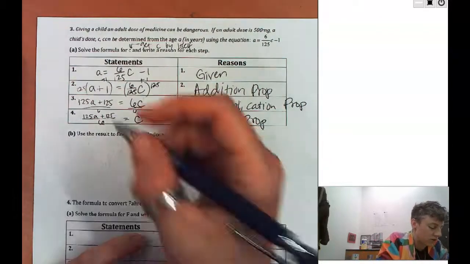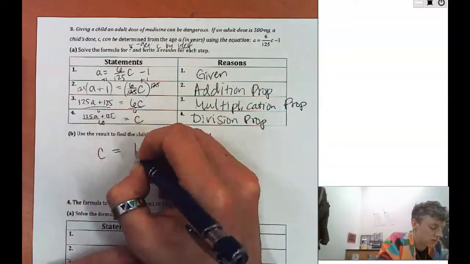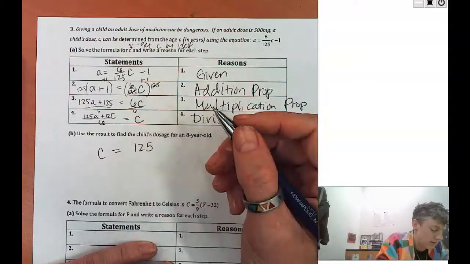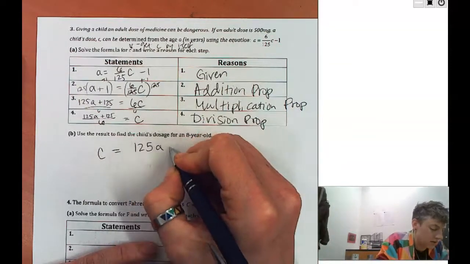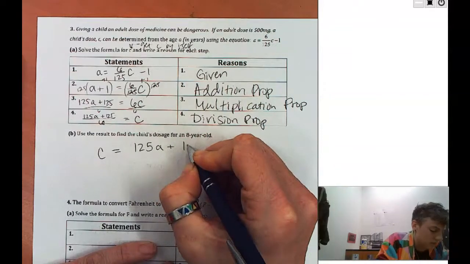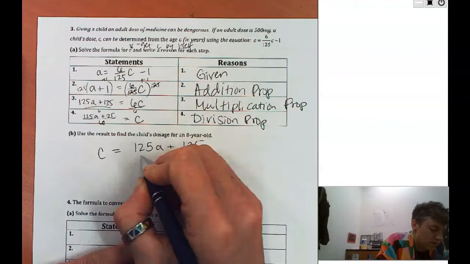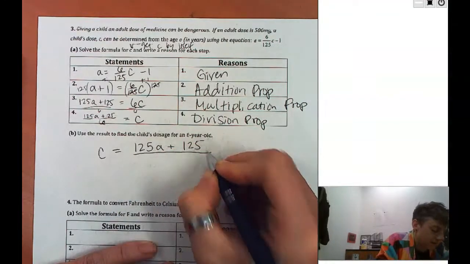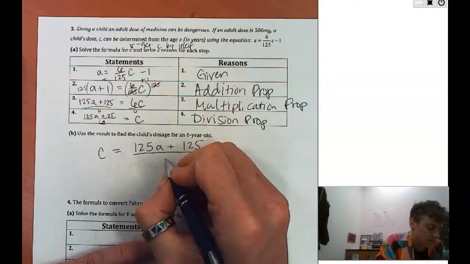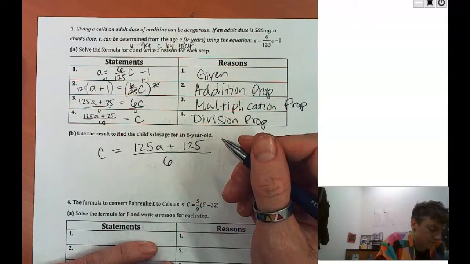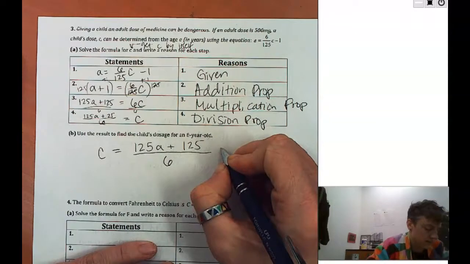So we have the child's dose is 125A plus 125 over 6. That's it, right?